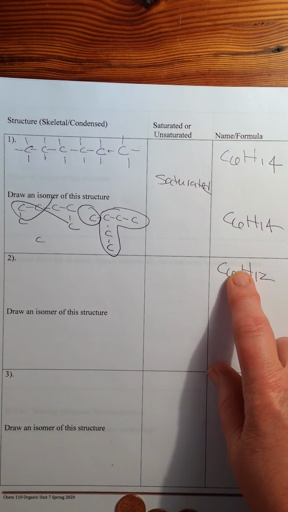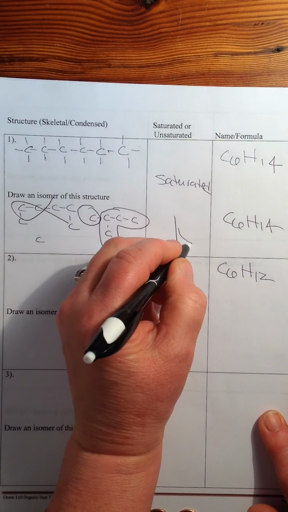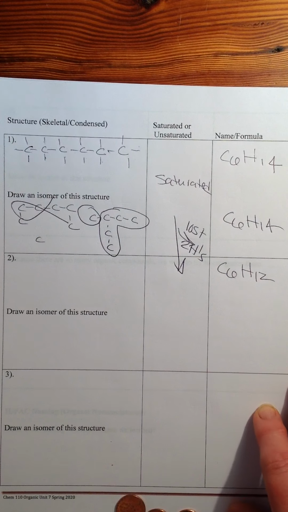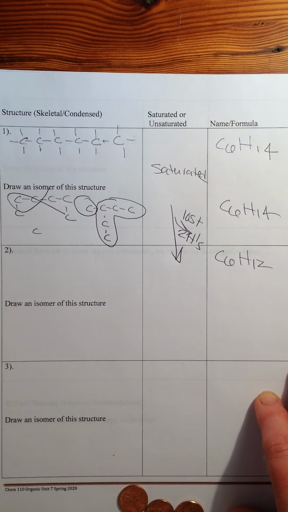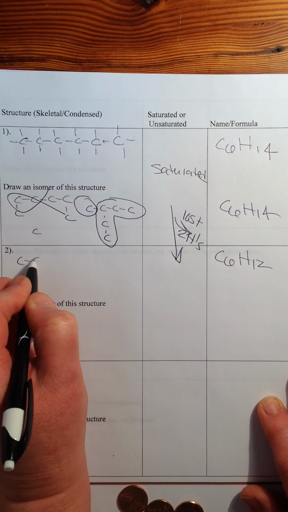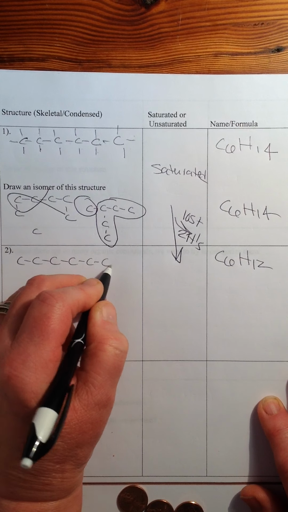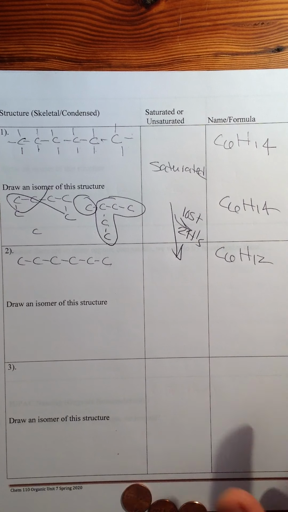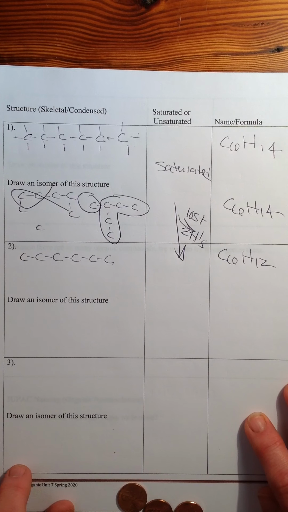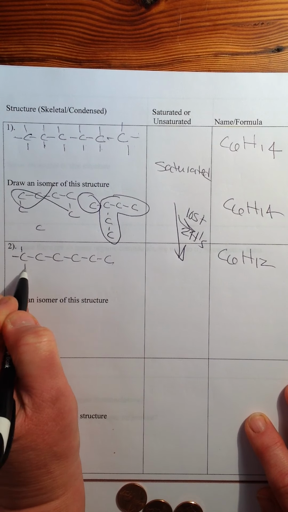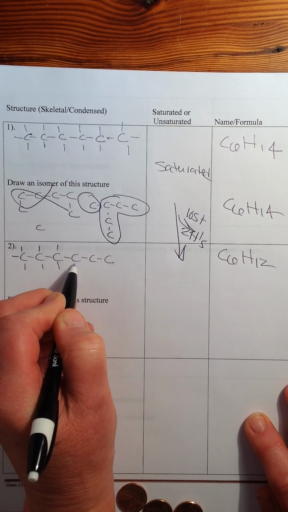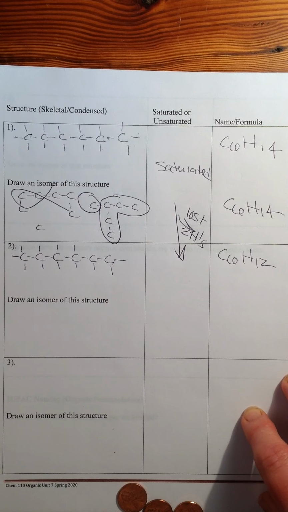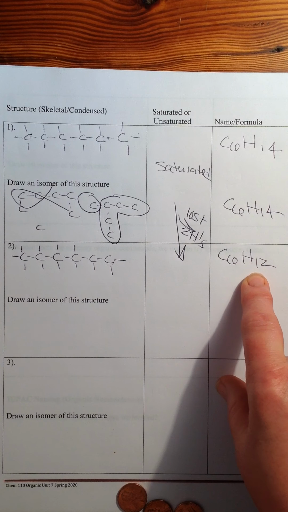Okay, so now what I'm going to do is I'm going to write C6H12. And what that means now is that I have lost 2 hydrogens. Okay, I've lost 2 hydrogens. So I'm going to start with my 1, 2, 3, 4, 5, 6, but I only have 12 hydrogens to put on there. So I'm just going to assign them, and you can do this any way you want. 1, 2, 3, 4, 5, 6, 7, 8, 9, 10, 11, 12. Okay, that's all the hydrogens I have.